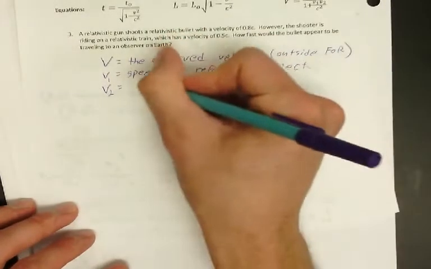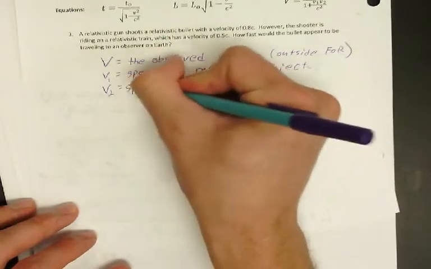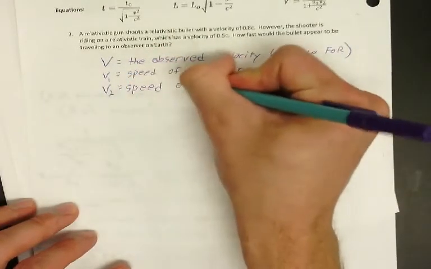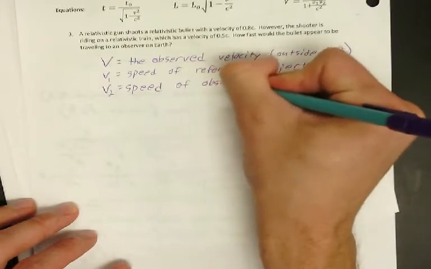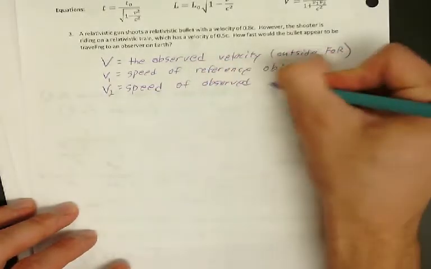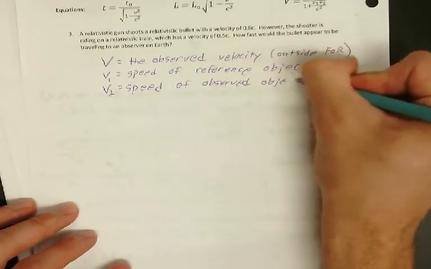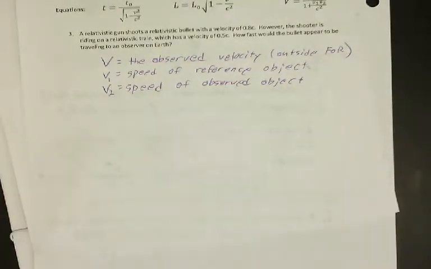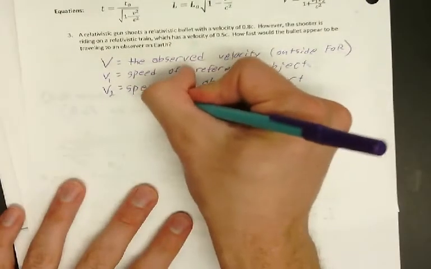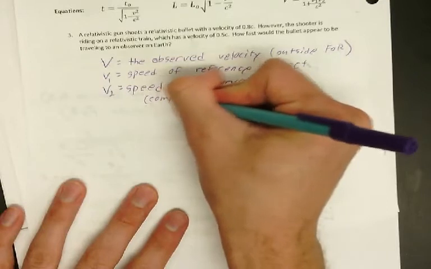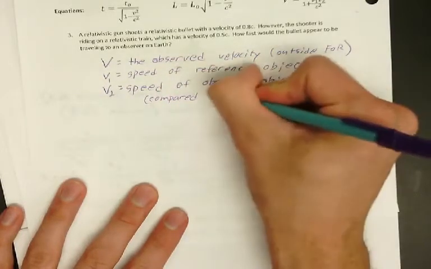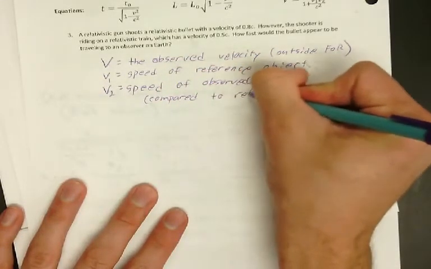And V2 is the speed of the object you're observing, the speed of the observed object, and again, it's compared to the reference object.